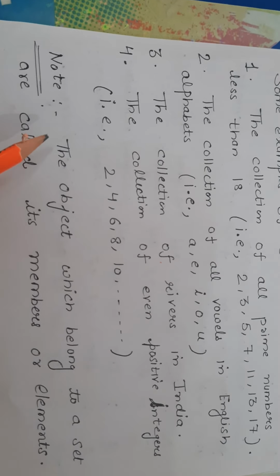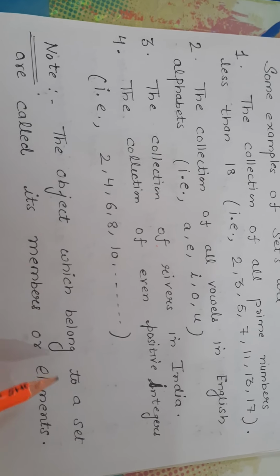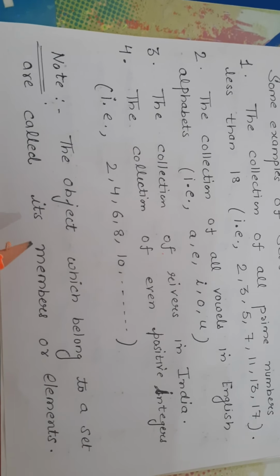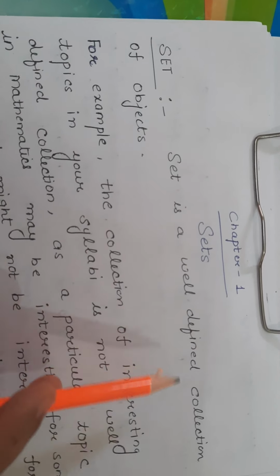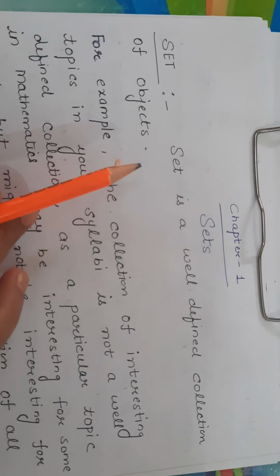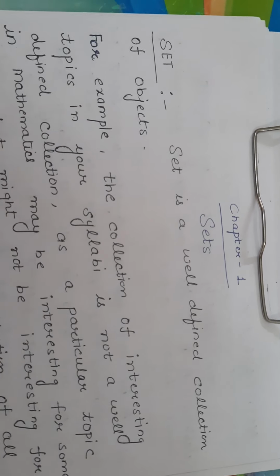Now, one more important thing: the objects which belong to a set are called its members or elements. So you can also modify your definition of set. A set is a well-defined collection of objects, or you can say members or elements.